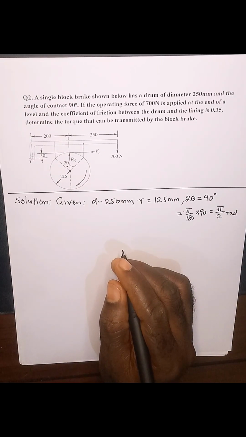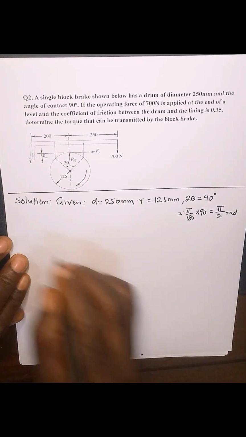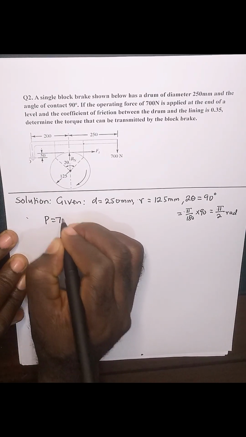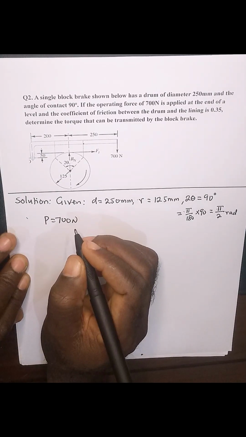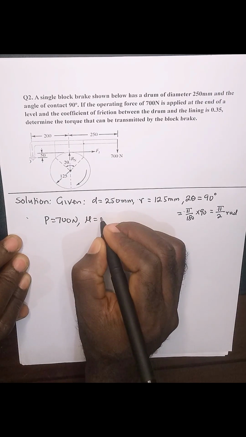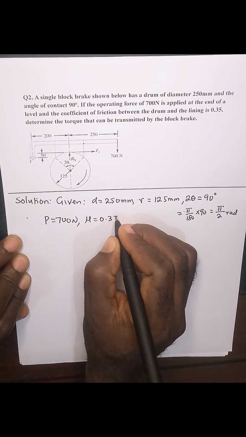Then, we are given the operating force, P, which is equal to 700 Newton. Then we're given the coefficient of friction, mu, which is equal to 0.35.